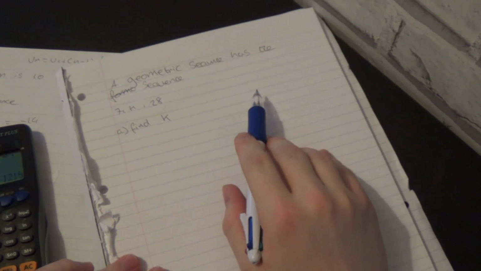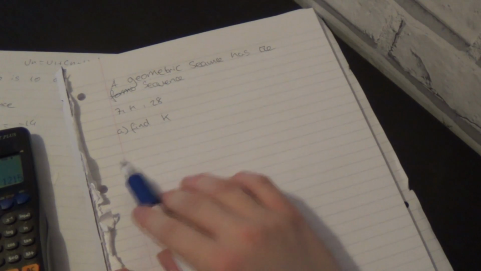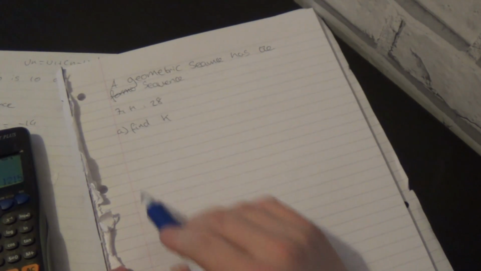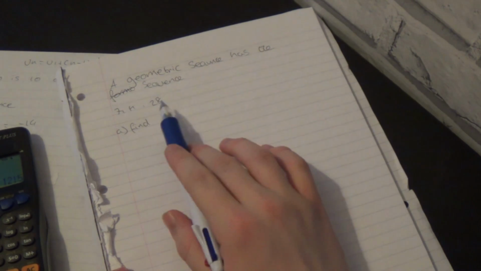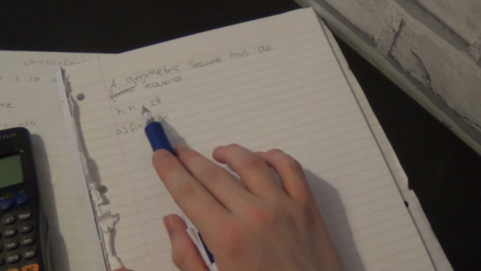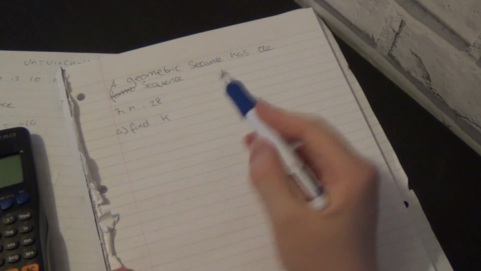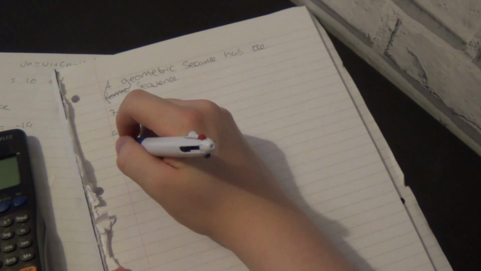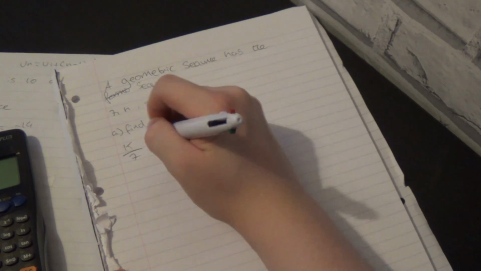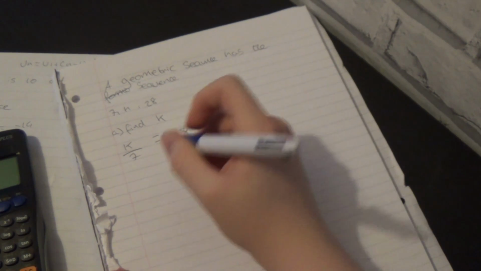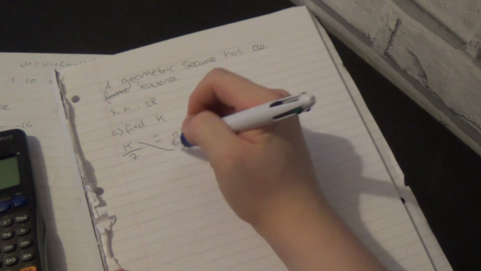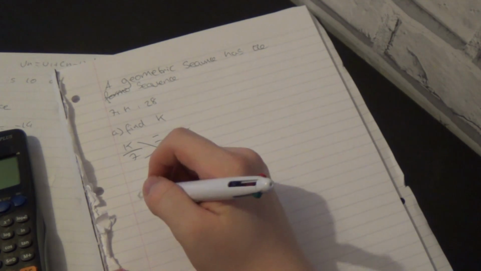Okay, so I went and found an example of a question on a past paper. It says a geometric sequence has the terms 2, k, and 28, and it asked us to find k. Well, we know that if we divide k by 7, it would equal 28 divided by k. So let's just write that down now. k over 7 equals 28 over k. And with this we can cross multiply.